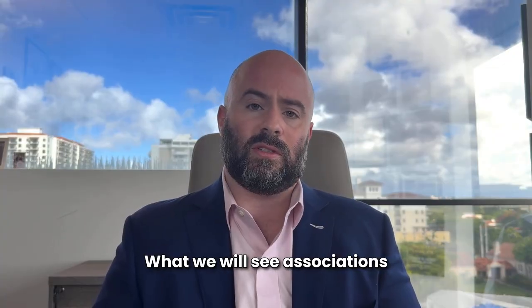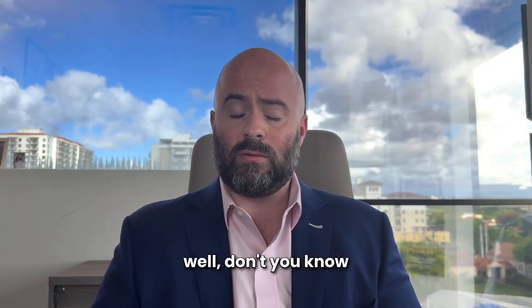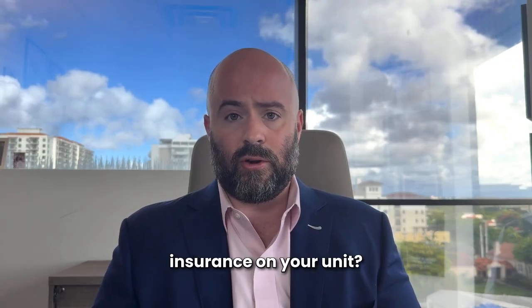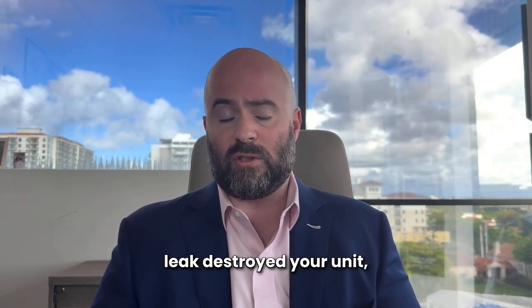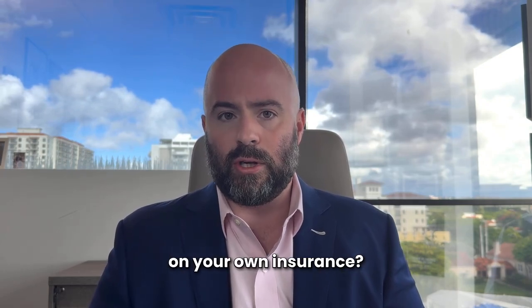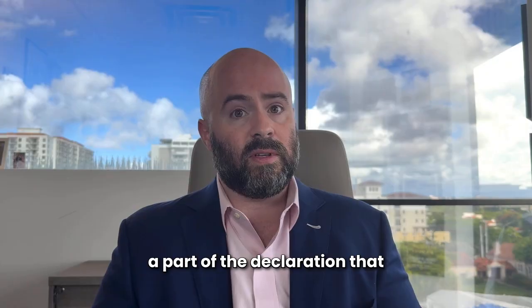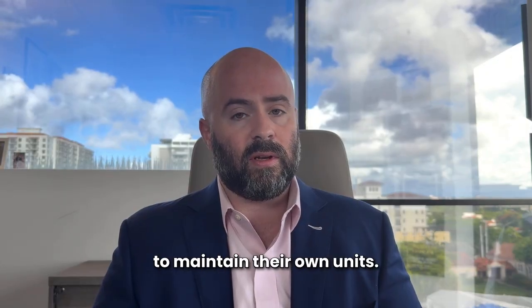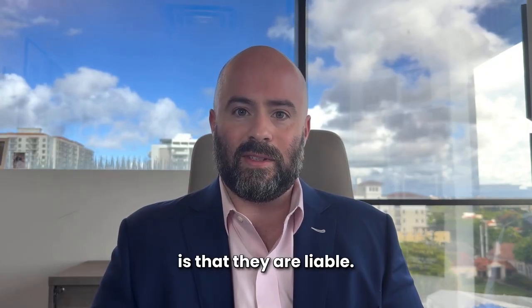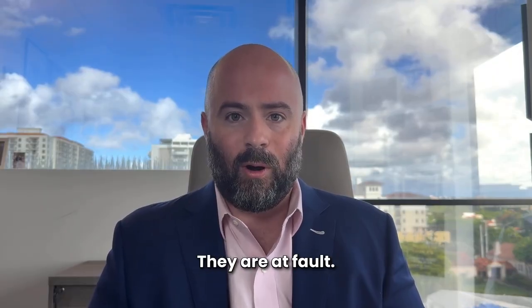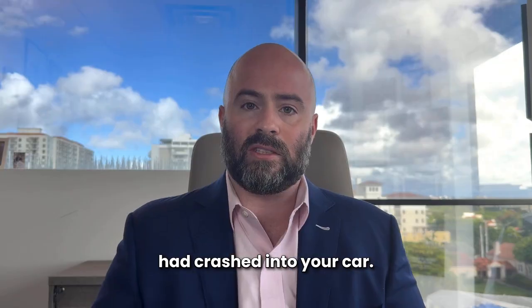What we will see associations do is tell unit owners, well, don't you know you're supposed to have insurance on your unit? So even though our roof leak destroyed your unit, why don't you make a claim on your own insurance? And they'll even point to a part of the declaration that says that unit owners have to maintain their own units. What they're not telling you is that they are liable. They are at fault. It's exactly as if they had crashed into your car.